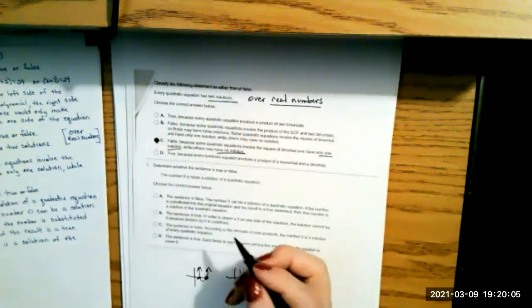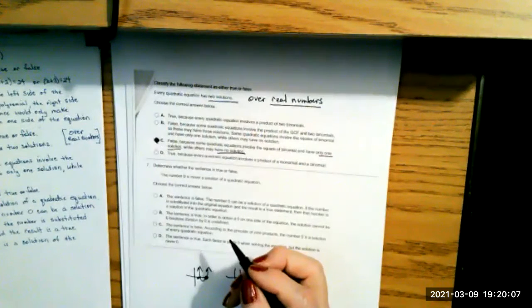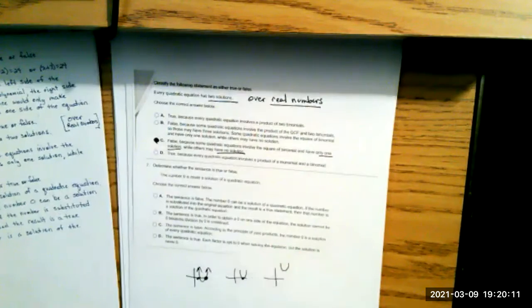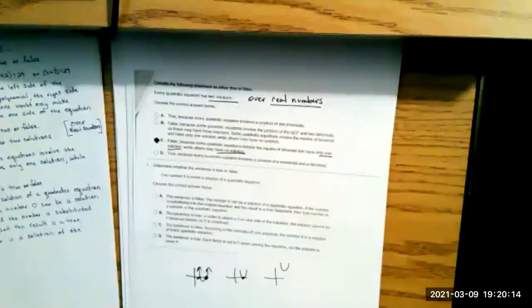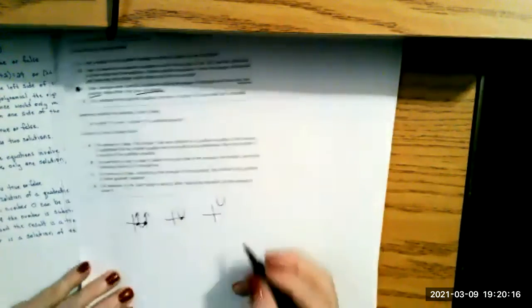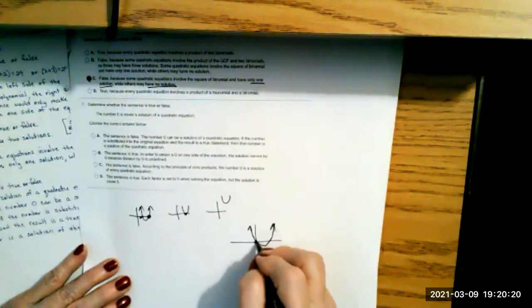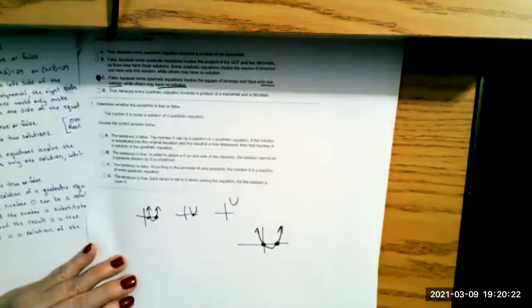And this last one says, determine whether the number 0 is never a solution of a quadratic equation. Do you think you can have a 0 as a solution to a quadratic equation? Is it possible the graph could come down and cross at 0? Is that possible?